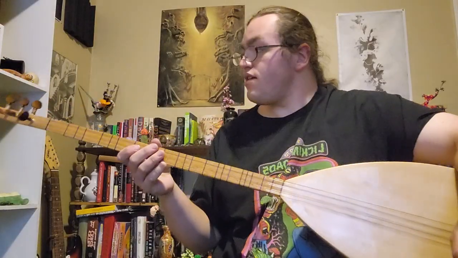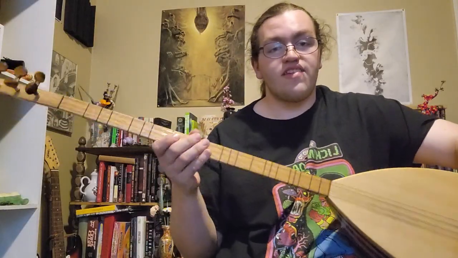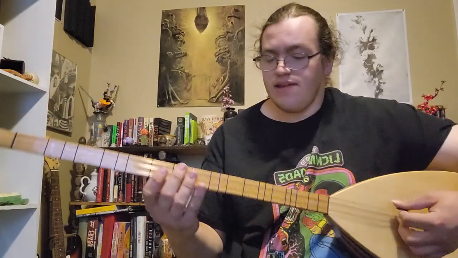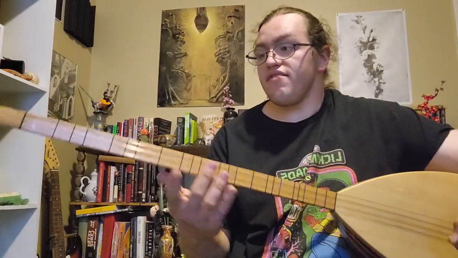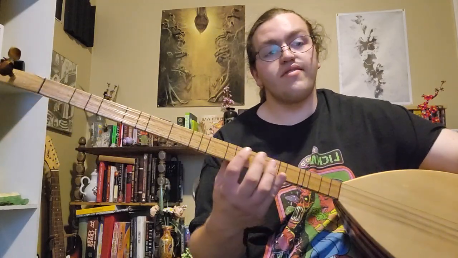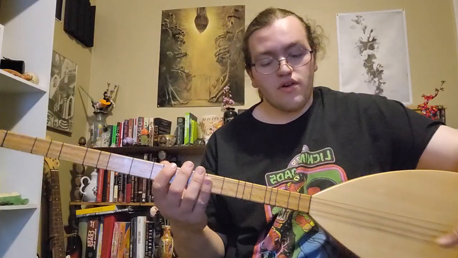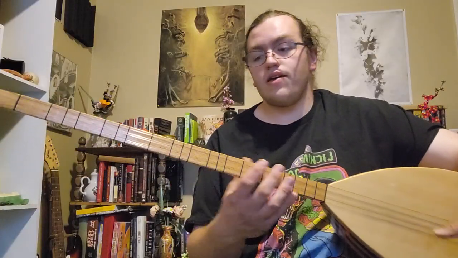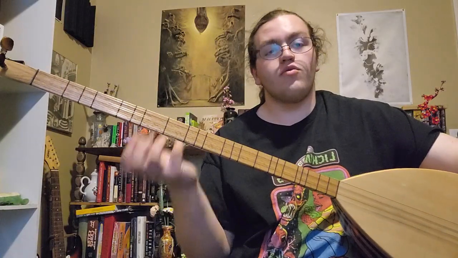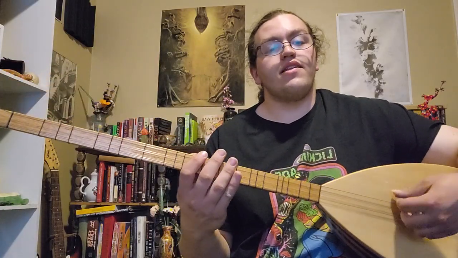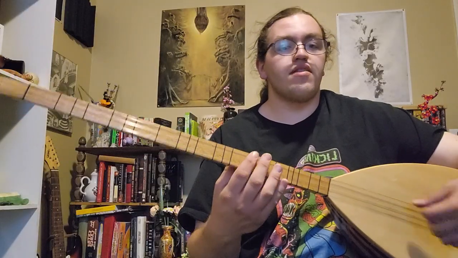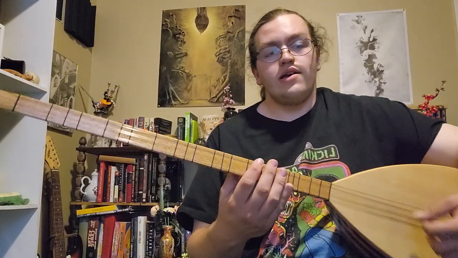This behemoth is a Turkish saz. So, a Turkish saz has 7 strings, and if you remember in the last video I explained what a course is. I'll go over it again. A course in musical instrument terms anyway is a grouping of 2 or more strings that is played usually as one. You can play them separately, but most of the time you're playing it as one.